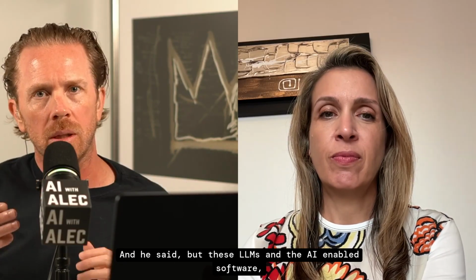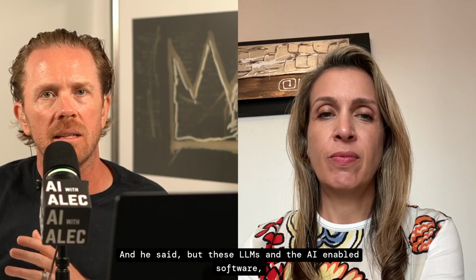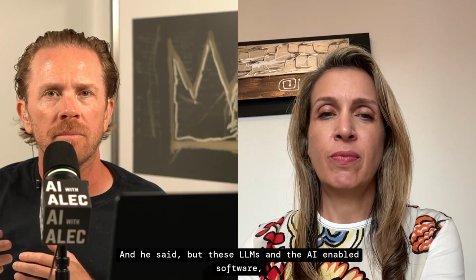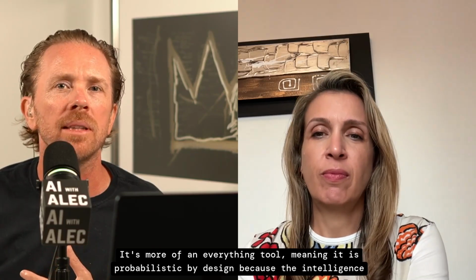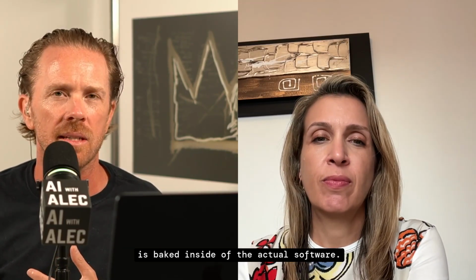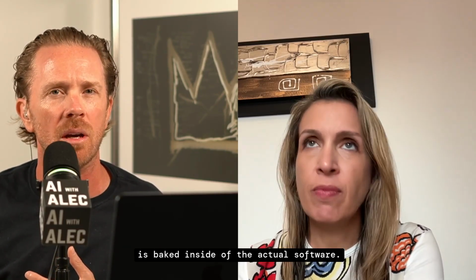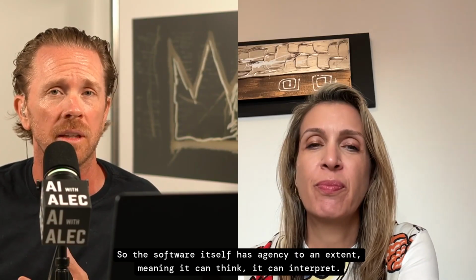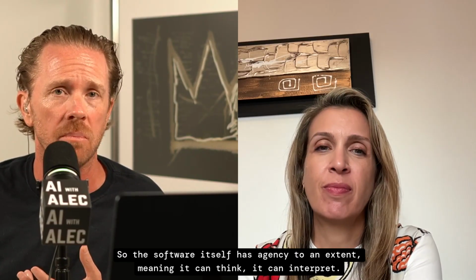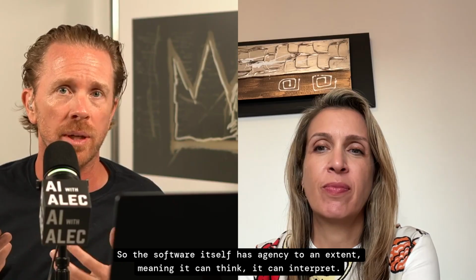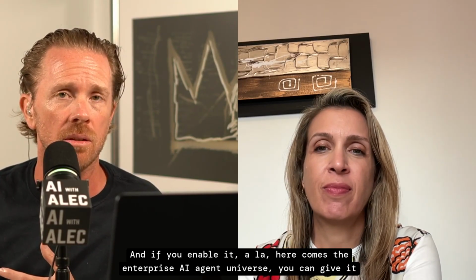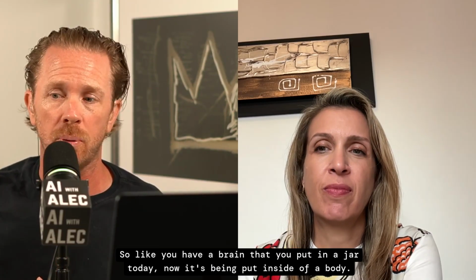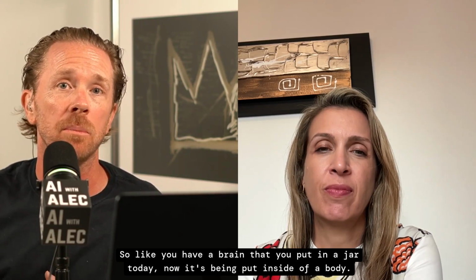And he said, but these LLMs and the AI-enabled software, it's more of an everything tool, meaning it is probabilistic by design because the intelligence is baked inside of the actual software. So the software itself has agency to an extent, meaning it can think, it can interpret. And if you enable it, a la, here comes the enterprise AI agent universe, you can give it arms and legs. So like you have a brain that you put in a jar today, now it's being put inside of a body.